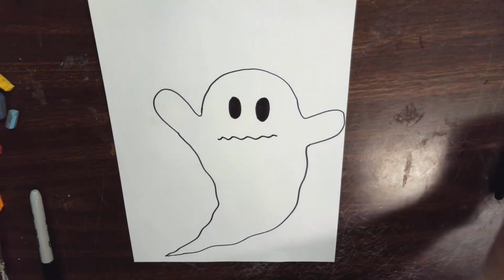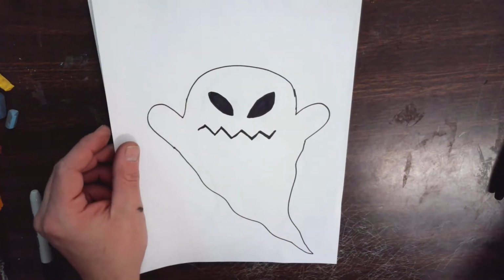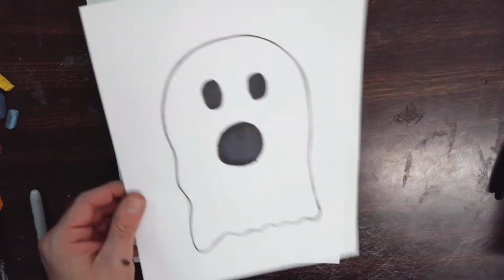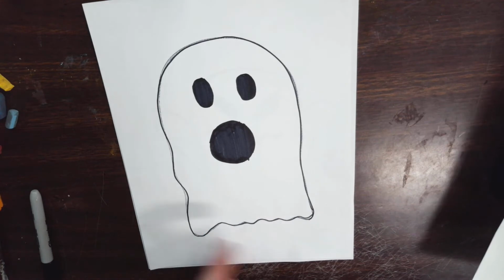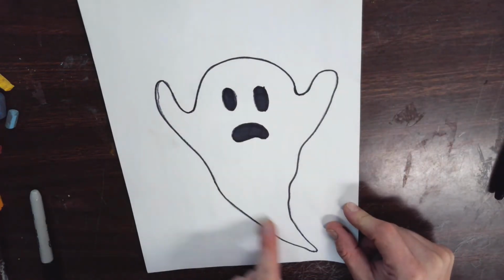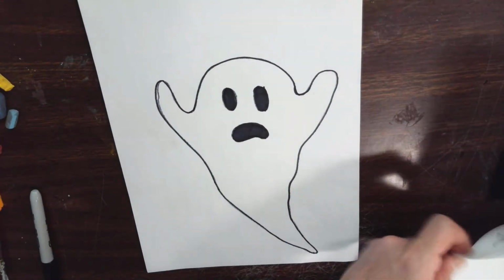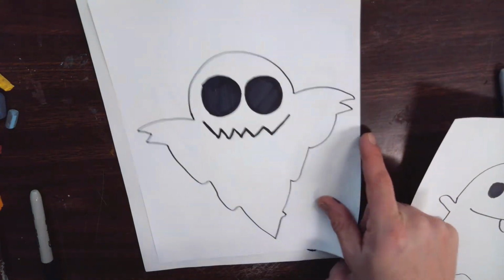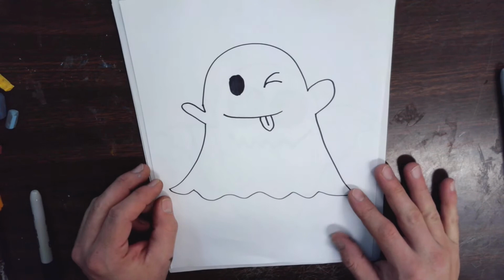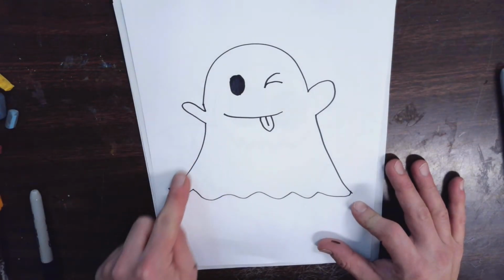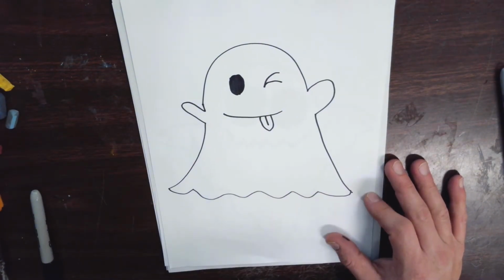Now here are a few other ideas too. Here would be more of an evil style ghost. This is your really classic friendly ghost with a flat bottom. Here's that same style but coming to a point. Here's another scary looking one, completely different style body. And then I like this one too. It's a silly ghost. I like how the bottom's wavy and it has arms too. So again, lots of possibilities.